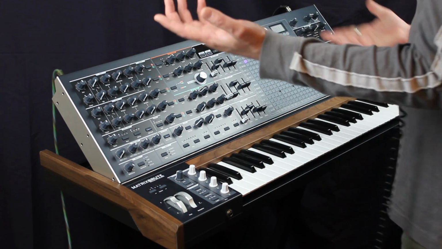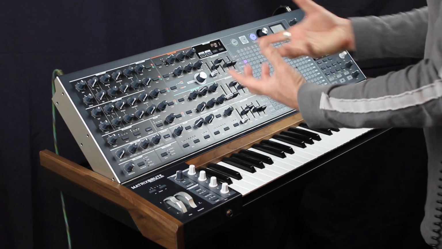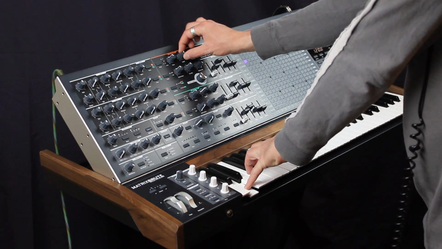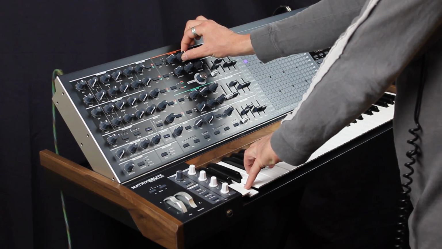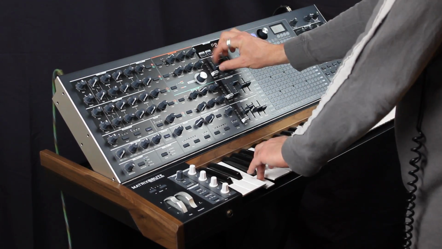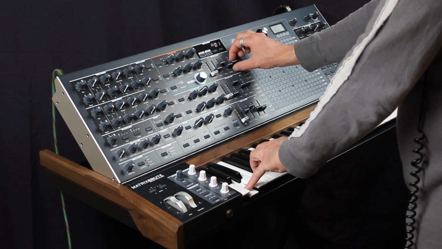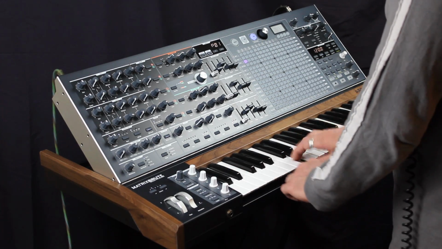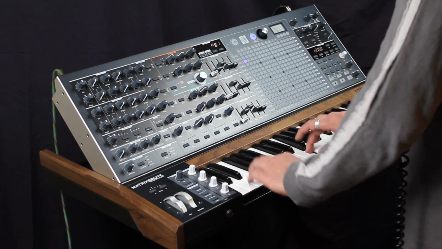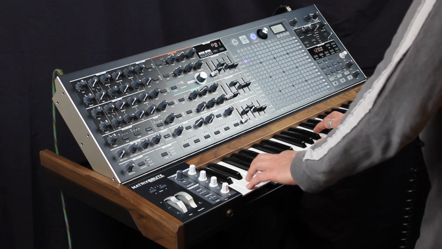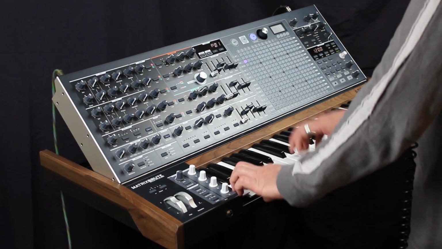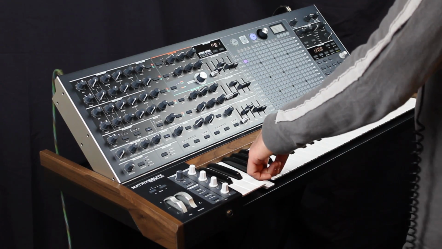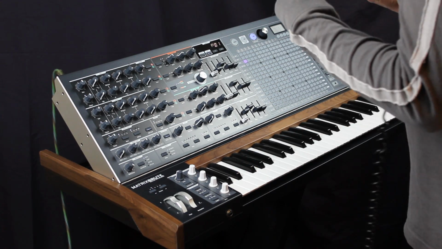We're not even using the filter. Just imagine now if we started to mix the filter in with this sort of thing. I mean, let's... Yeah.